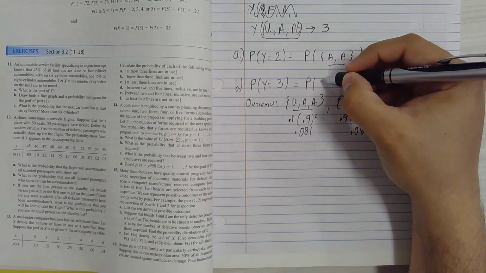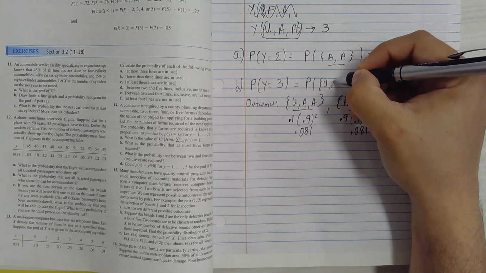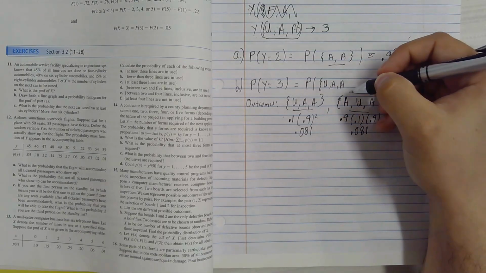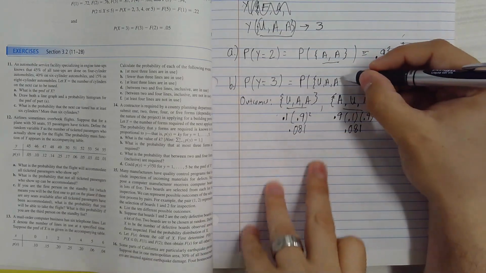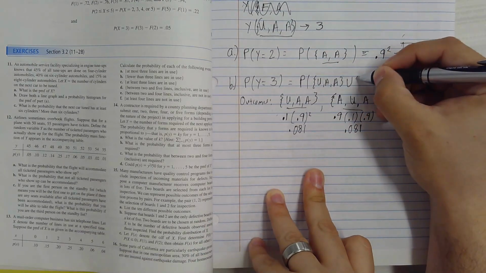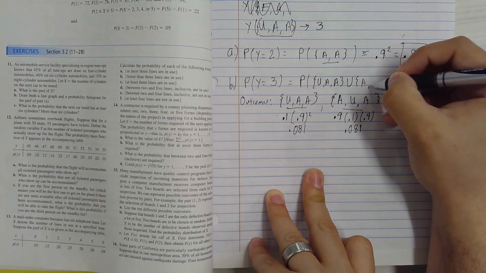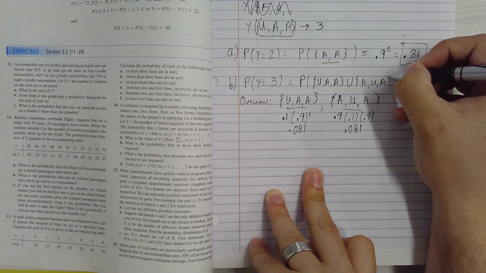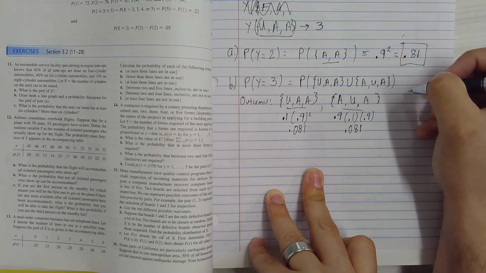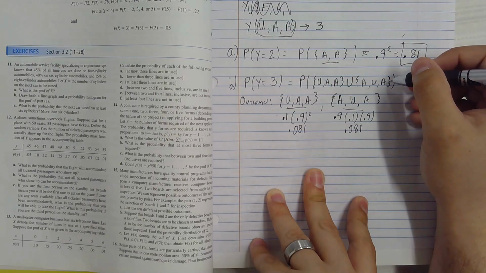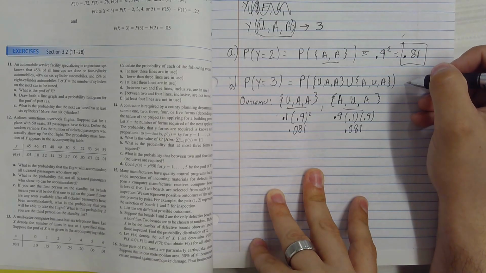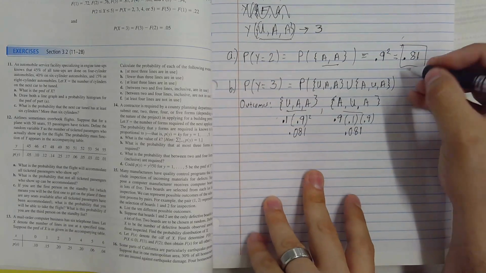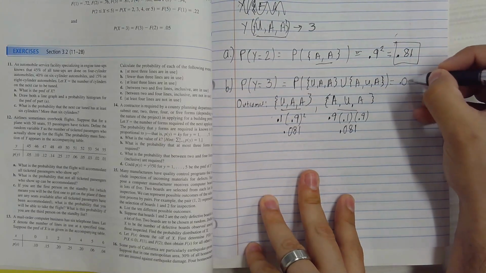Right, so the probability that we get UAA union AUA, right? So that would be an addition rule. Not entirely sure, but let's just go with that for right now.